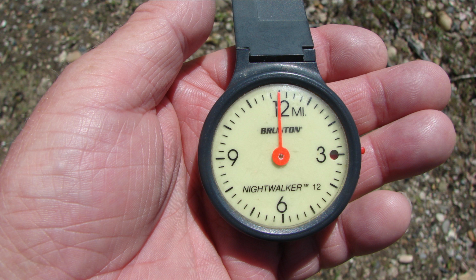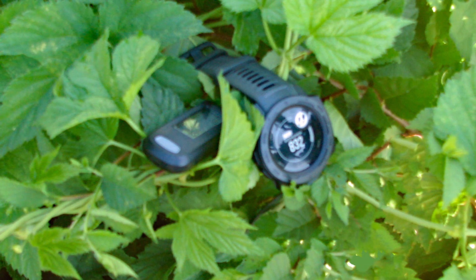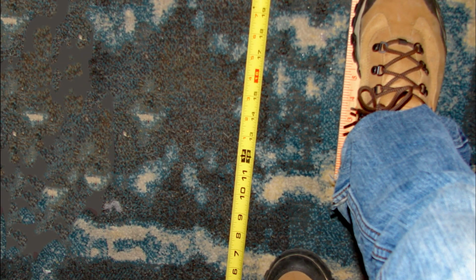How to compute your stride using a pedometer. Expensive and newer pedometers will compute your step length for you, but older and cheaper models have to be calibrated manually. To find your average step length, use a tape measure to calculate the distance between the heels of your feet while walking. Do this several times until you determine an average distance between your steps.